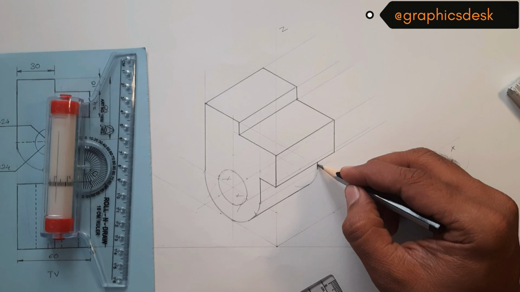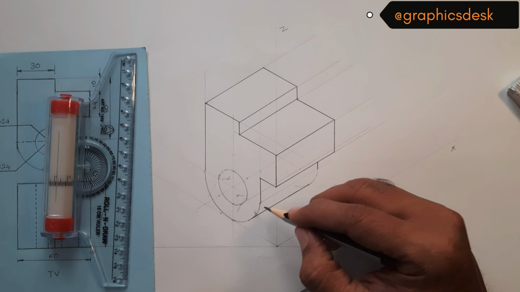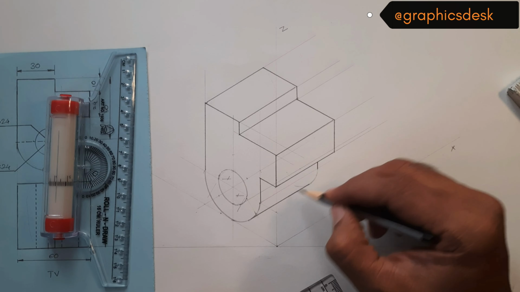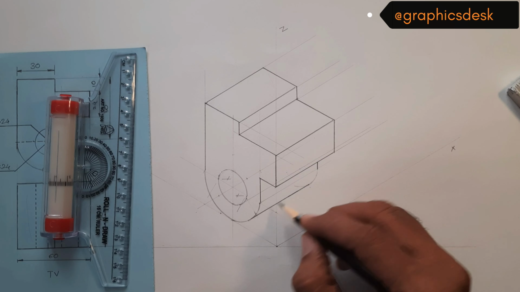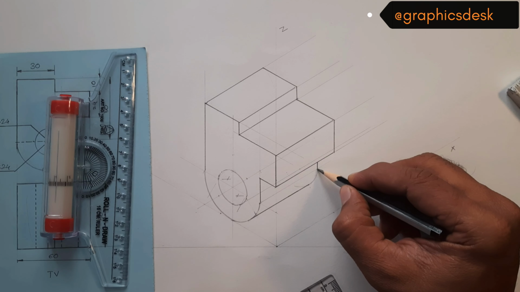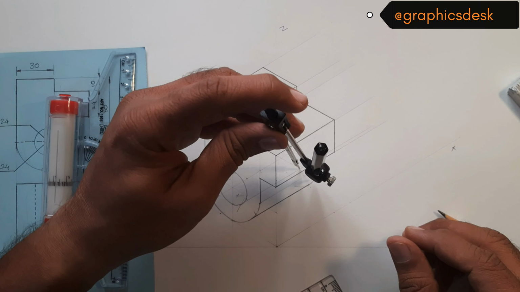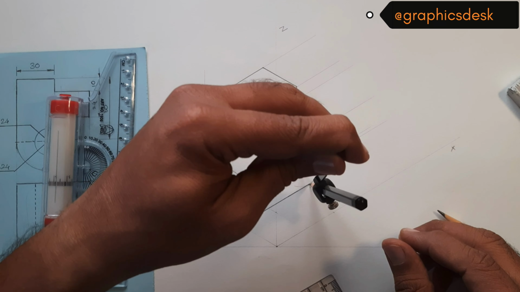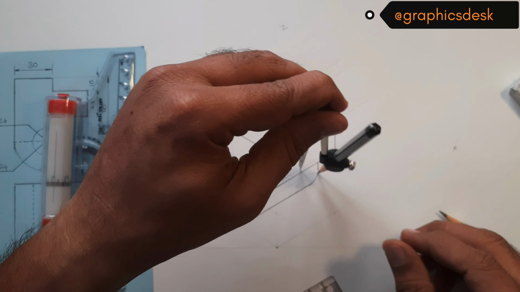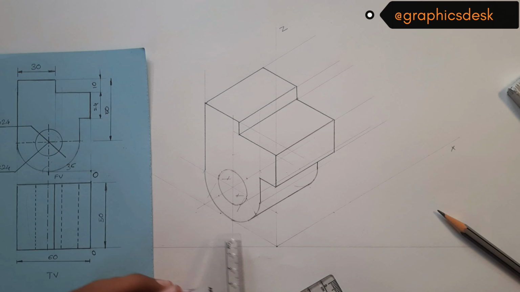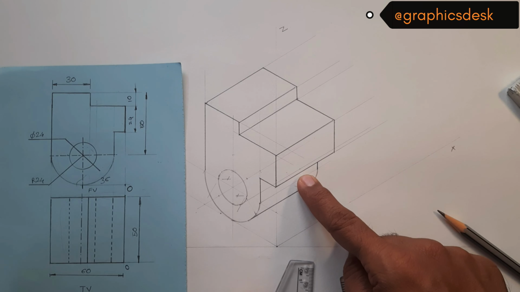Okay, so this line is parallel to this, 50 mm apart. This curve is parallel to this, 50 mm apart, and this is the entire width of the object, which is 50 mm. So let me darken this with the same radius, same center. Now this is how our object would look finally.